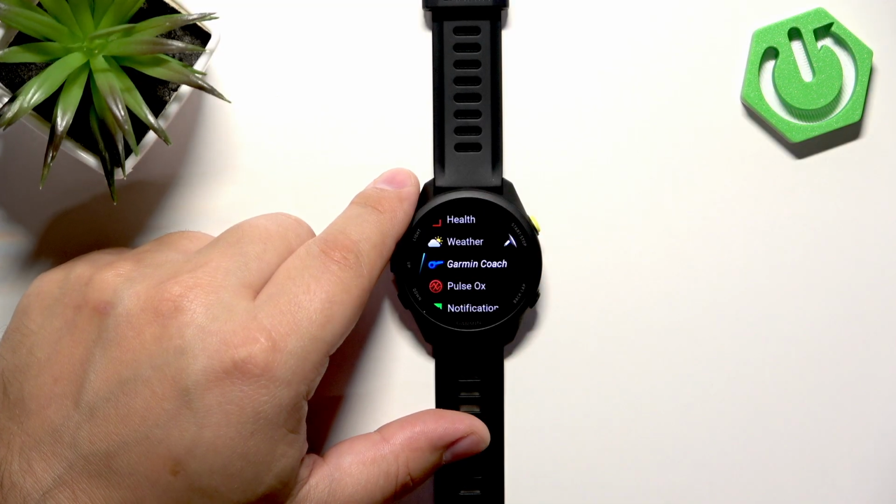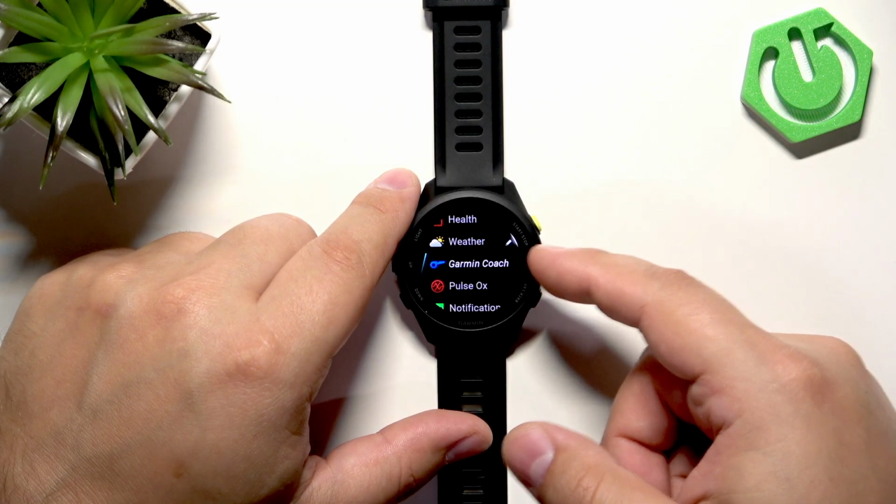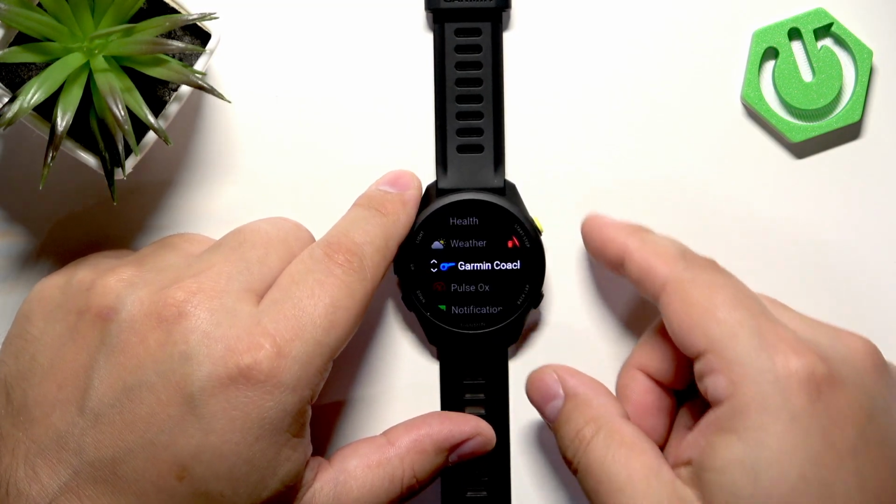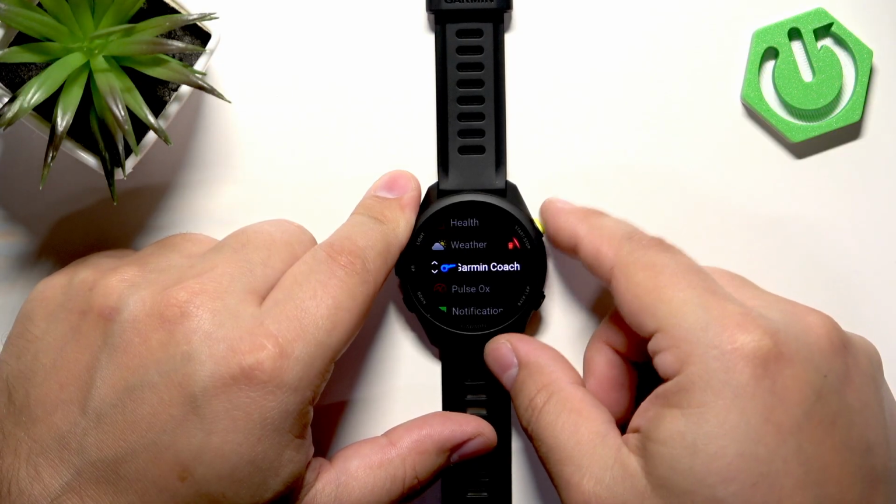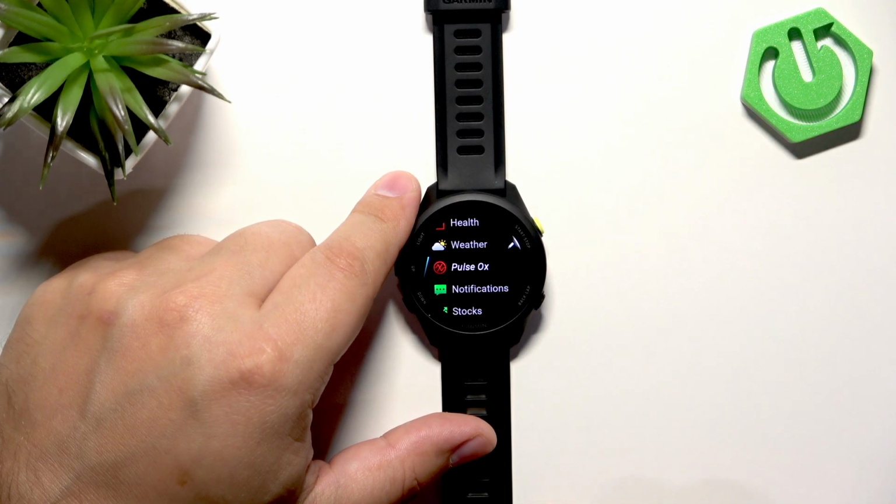We can also remove glances. So let's say you want to remove something, you select it, hover over it, then press the start button. Then you will see this bin icon right here. You press the start button to confirm and the glance will be removed.